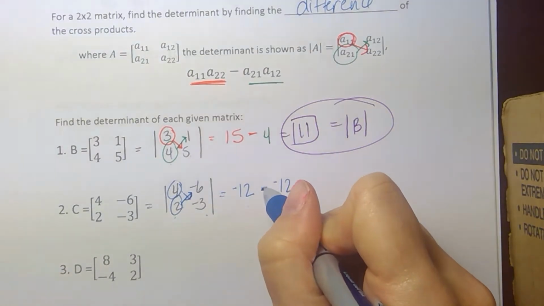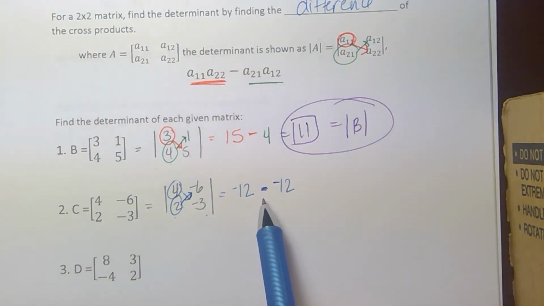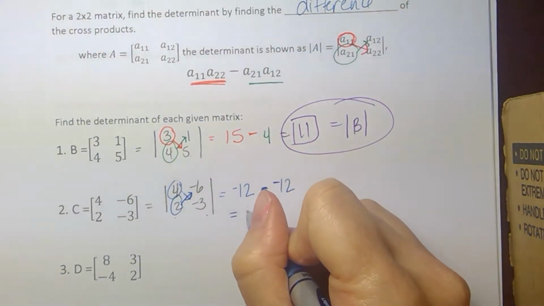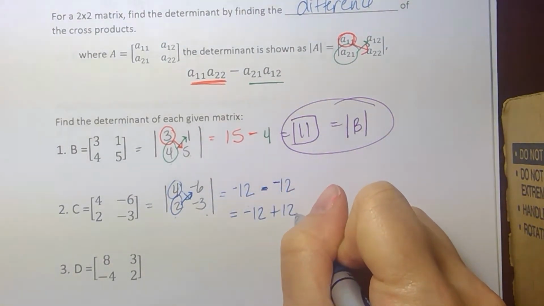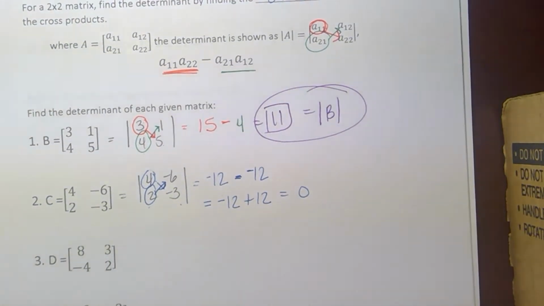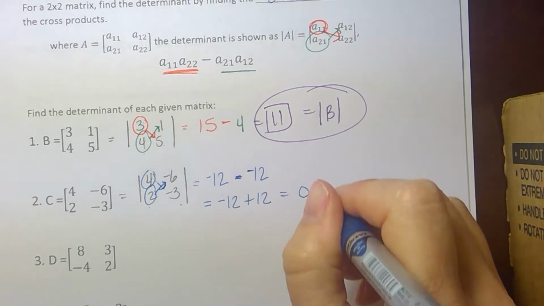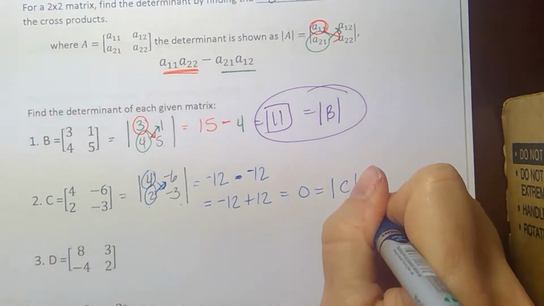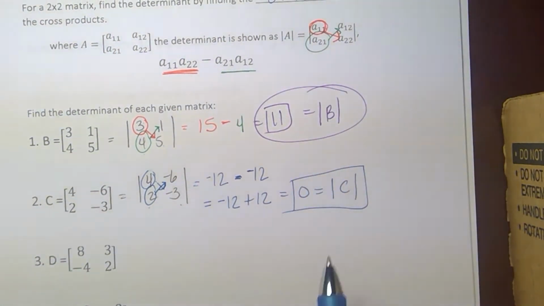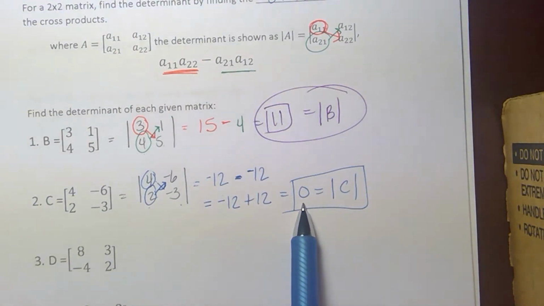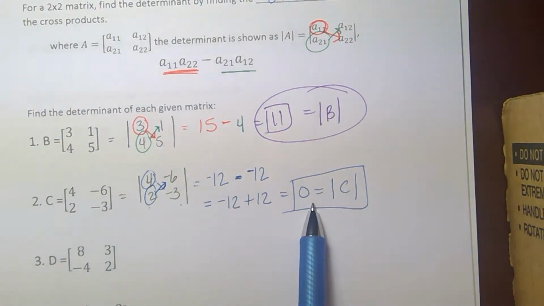So I am subtracting a negative 12. When I subtract a negative, I need to think about adding the opposite. So this becomes negative 12 plus 12, which is 0. So here I have a determinant of 0. Remember, if I were using these to solve the system, I would have to stop here. Because the determinant of C is 0, that means that if this were part of a solution to a system, then my system would be either inconsistent or dependent.